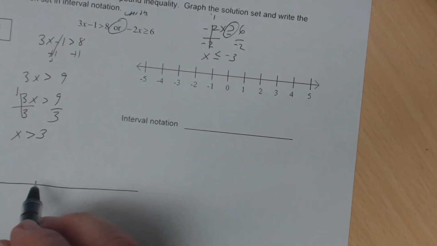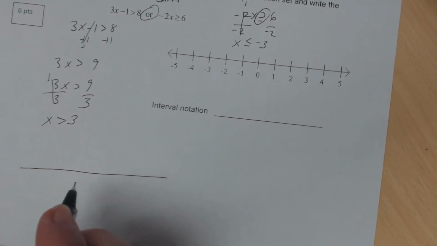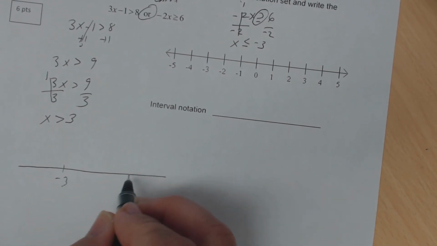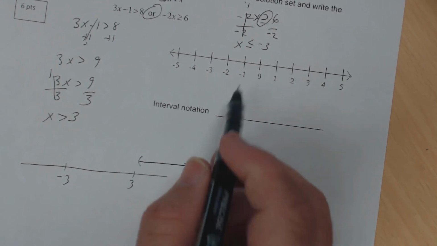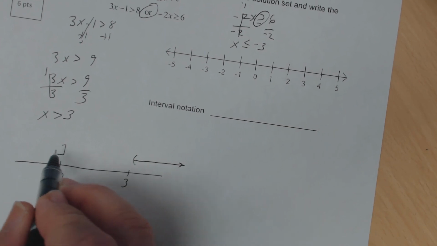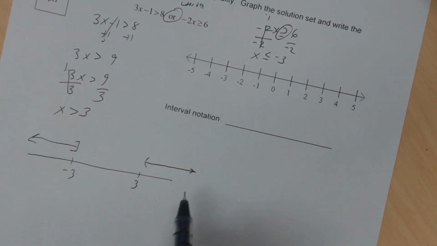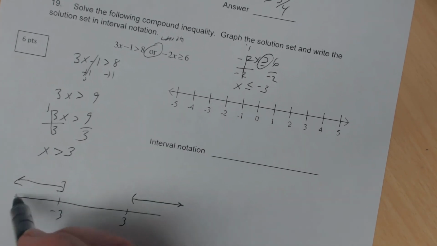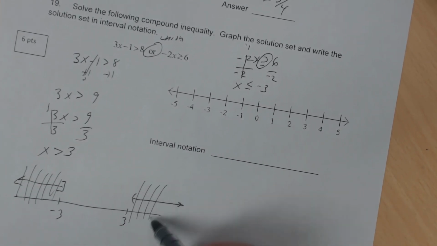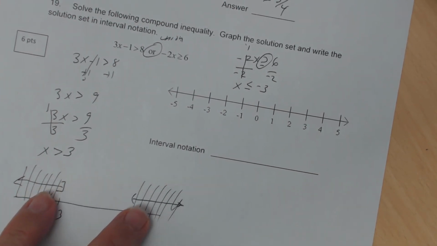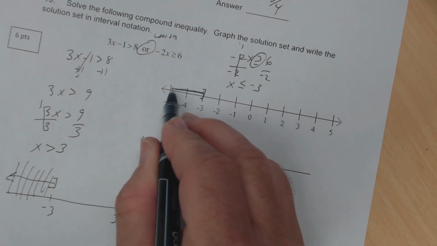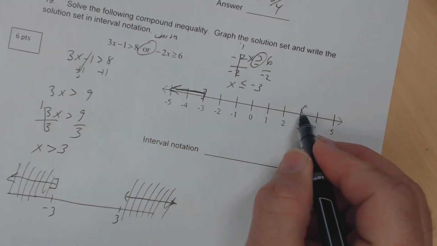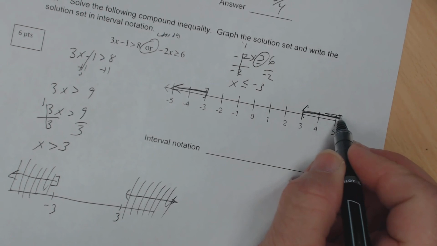Okay, so what you have to do now was graph each individually on a separate graph. So here's negative 3, here's 3. X is greater than 3 looks like this. X is less than or equal to negative 3 looks like this with a bracket because of the equal sign. And remember, this was an or statement. So anything shaded is a solution. So I'm shading all the ones that are solutions. So at negative 3, I'm going to have a bracket going this way. At positive 3, I'm going to have parentheses, and all the solutions are going to go to the right.